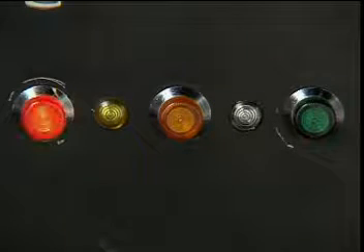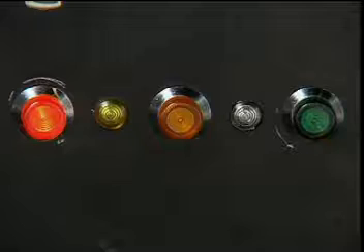The red stop lamp illuminates to indicate a fault condition that can disable the engine. Operation of the engine should be stopped as soon as possible.